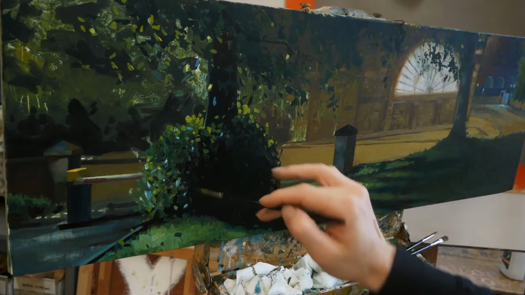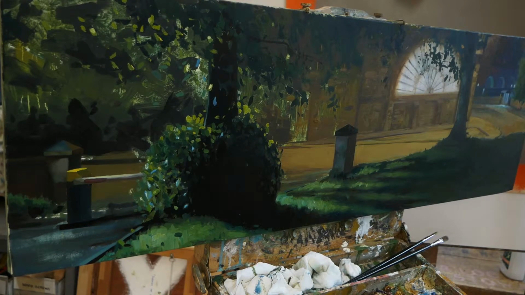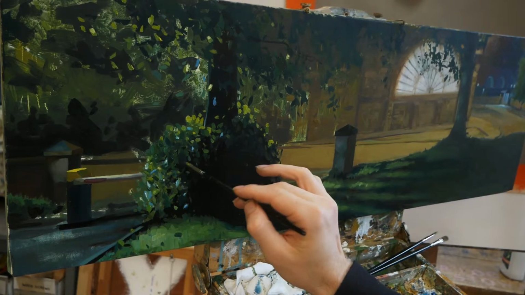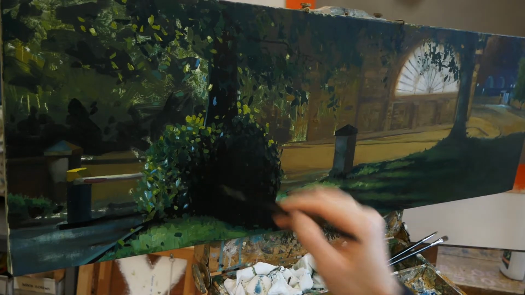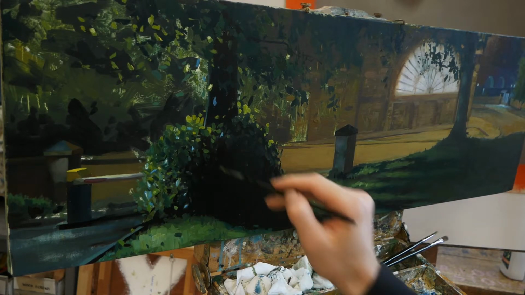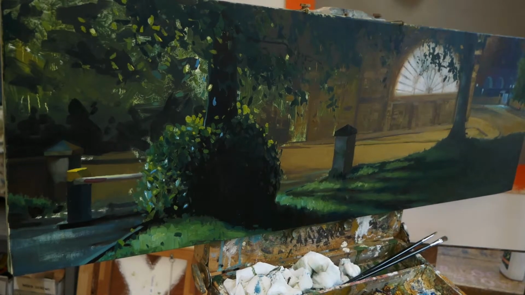So you can see there we've now got more of a sense of that section of the bush having a shadow cast over it. And that's just by thinking about which portion of it has what particular type of form or value, and then adhering the form to those values.